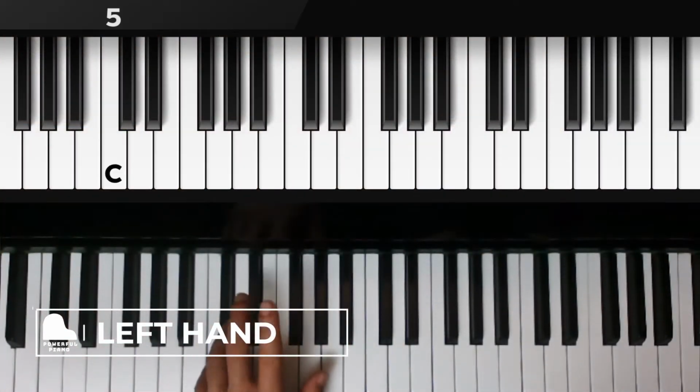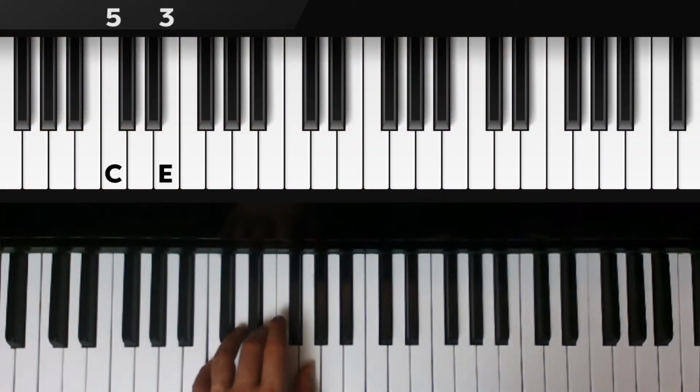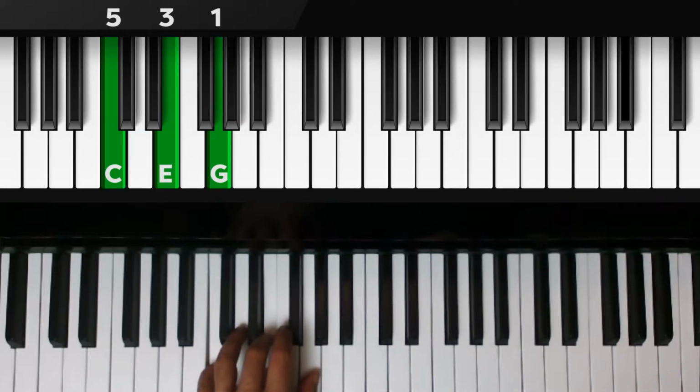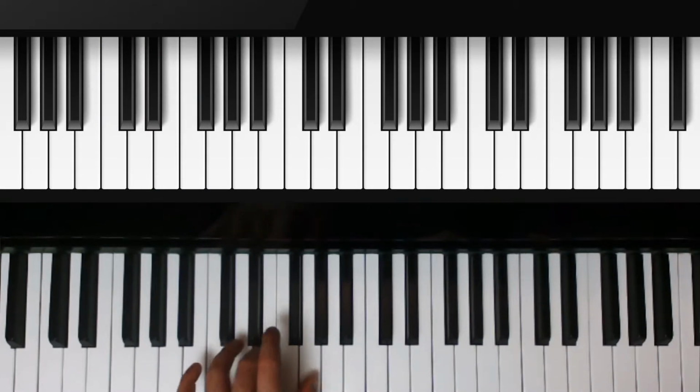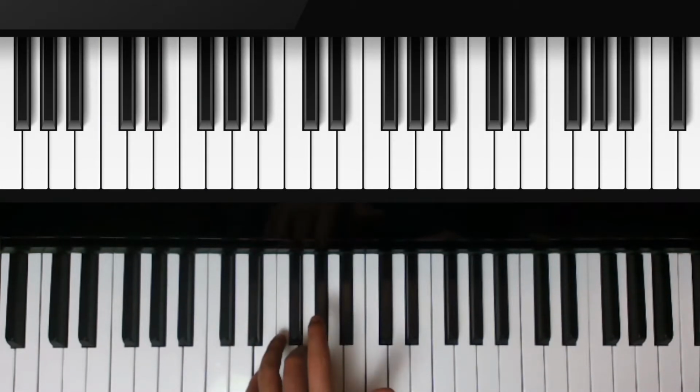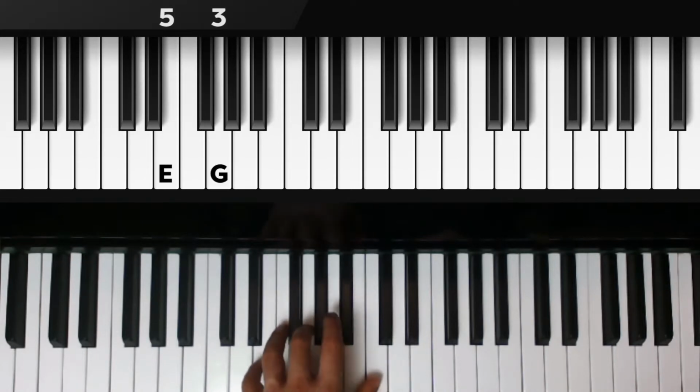Alright, let's get started with the left hand now. So, C position. Pinky over C, third finger over E, and our thumb is over G. Now we're going to move into our first inversion. So, the top two notes are our bottom two notes. That E and the G are now at the bottom. The pinky, our fifth finger, is on E, your third finger is on G, and your thumb is over C.